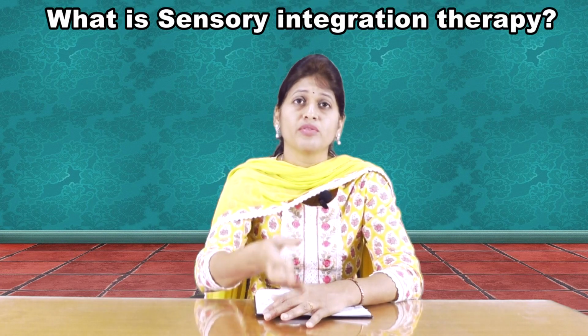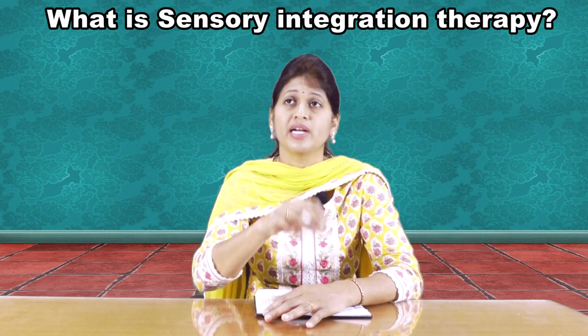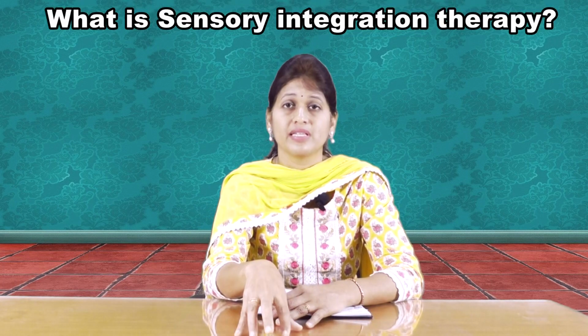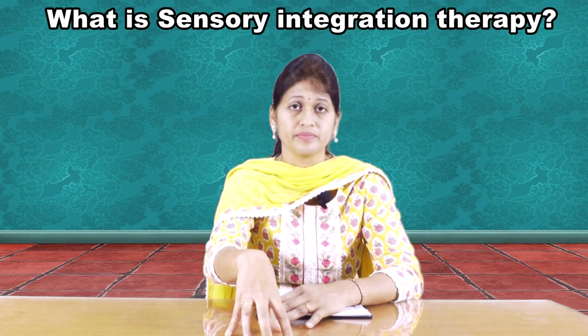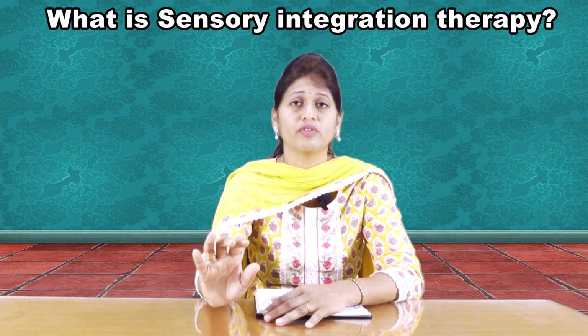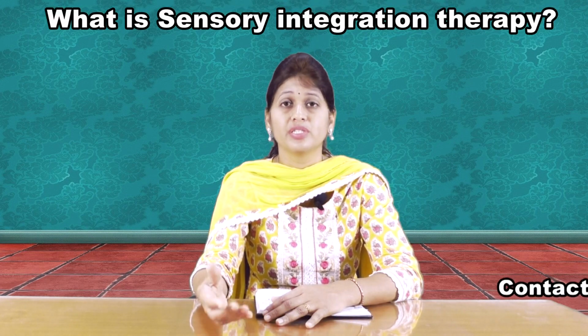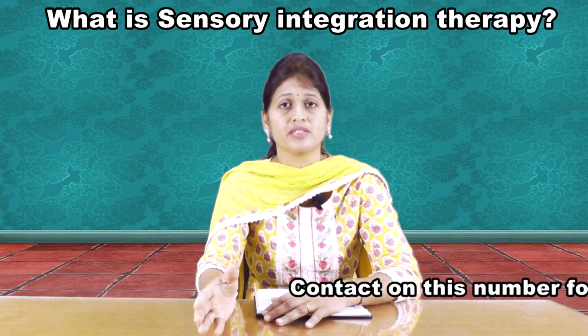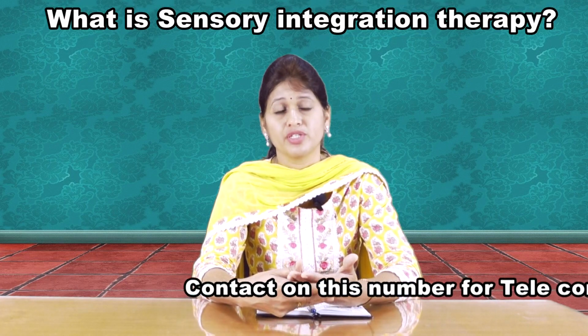So this hyperactive or impulsive child, or a child who is completely in his own zone, now has to use all his senses while doing this activity. So slowly over a period of time, he will learn how to use it in the best possible way, and then his attention will develop, and then his reception will develop. So this is the basic foundation.